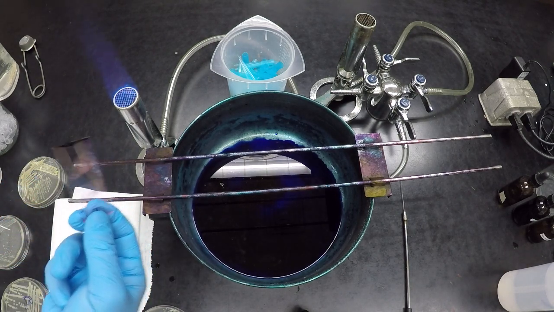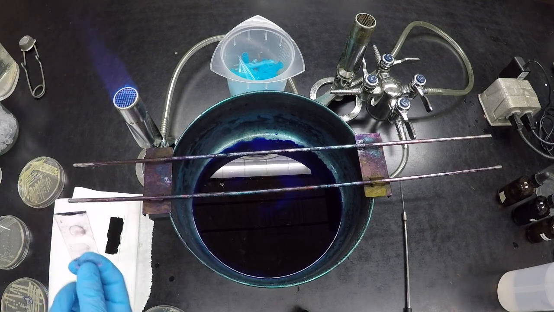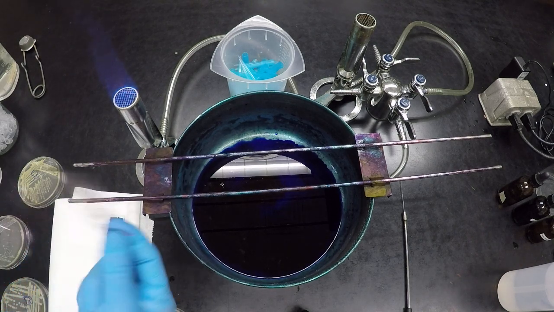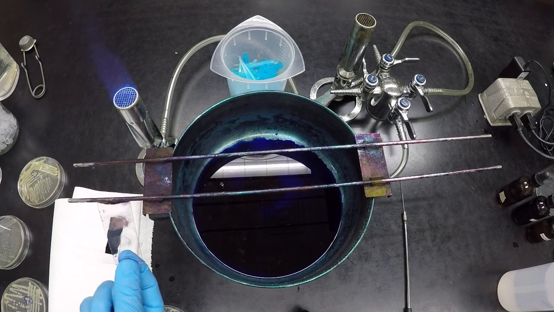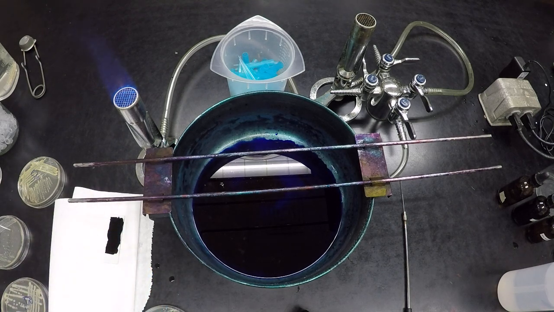Now this contains bacteria, right? The bacteria that we just pushed, so this should go straight into the discard. So I'm going to disappear for about 10 seconds while I walk this over to the discard bin.